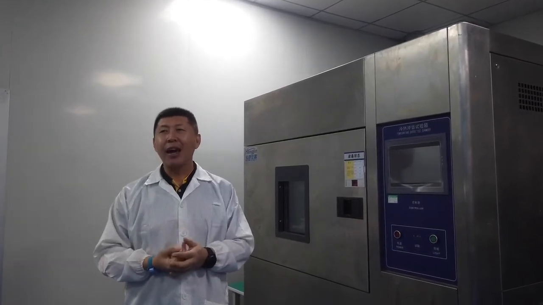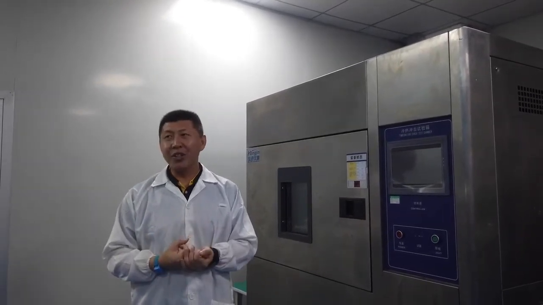And now I'm standing inside the weather resistance testing room, and we have 2 thermal shock testers and 3 temperature gauge testers.